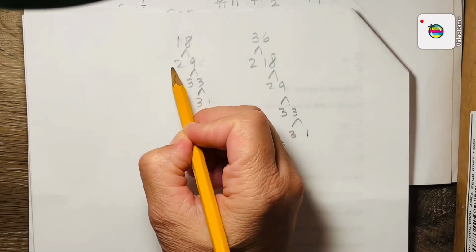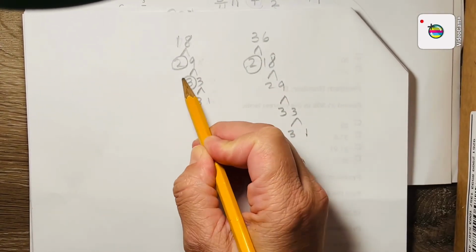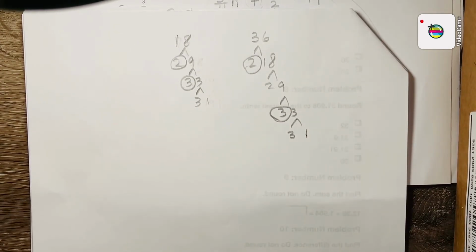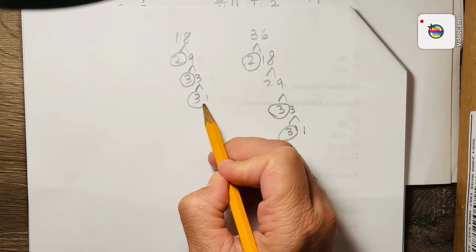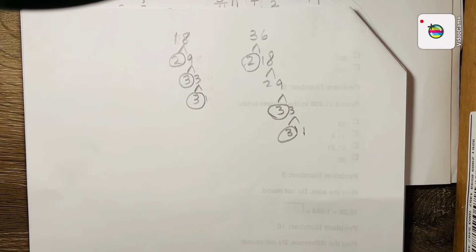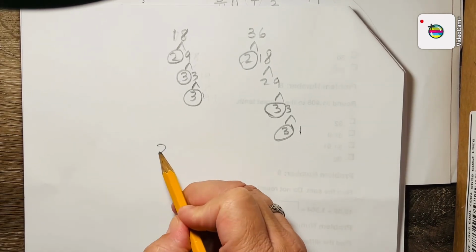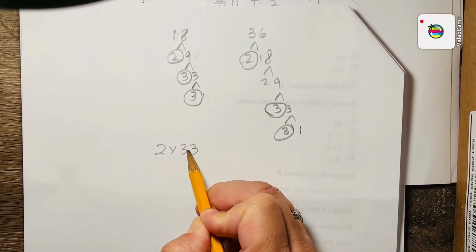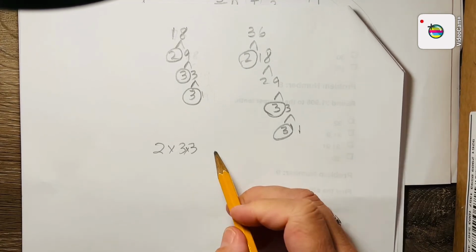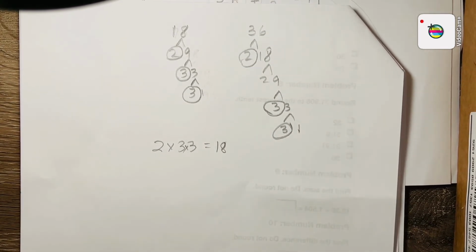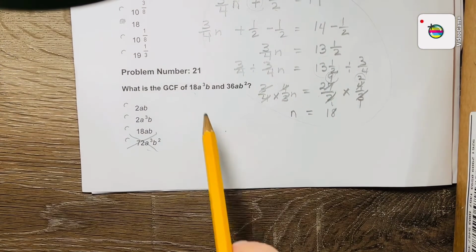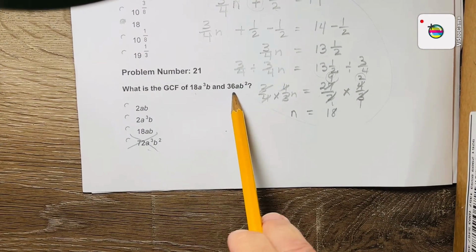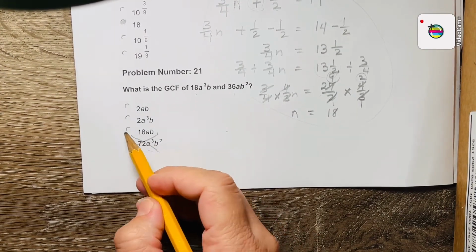Circle what they share on the prime factor side, which is the left side. All right, so the answer is going to be 2 times 3 times 3, which is 18. So the greatest common factor of 18 and 36 is 18.